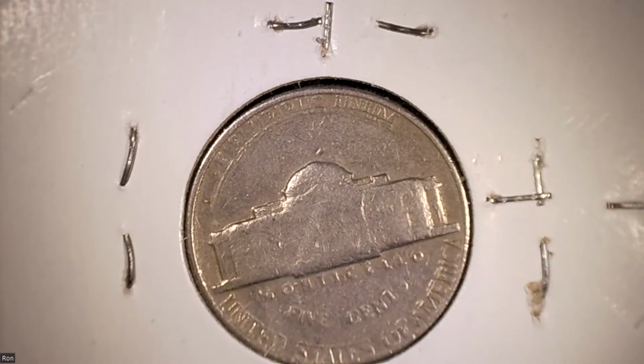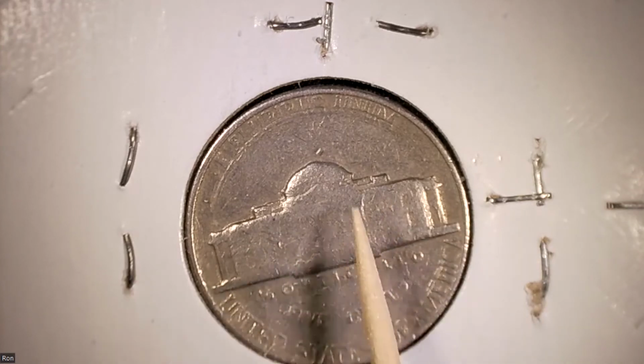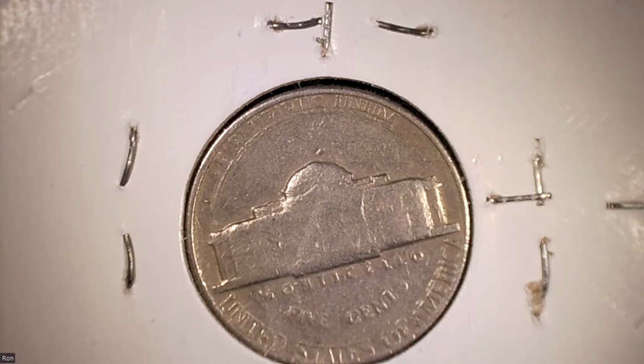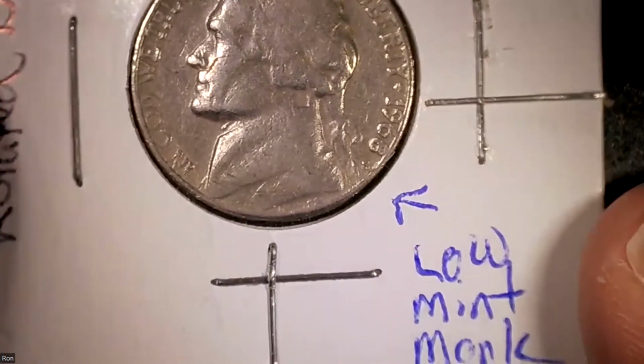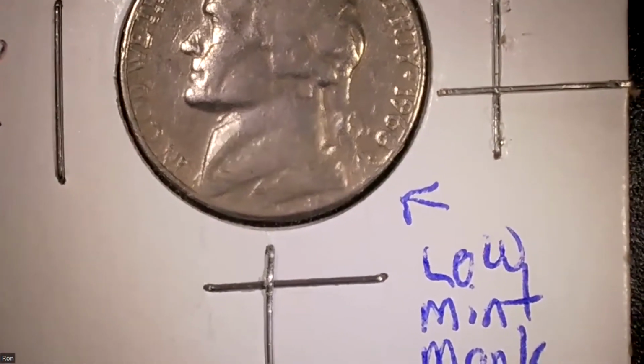Makes you wonder if all this lack of detail is due to wear and circulation, or if there were maybe some issues with grease errors on this coin. But anyway, it's fairly dramatic in its rotation. I'm going to flip it back over and show you, I'll talk a little bit more about the mint mark, and I'm going to lower the microscope.